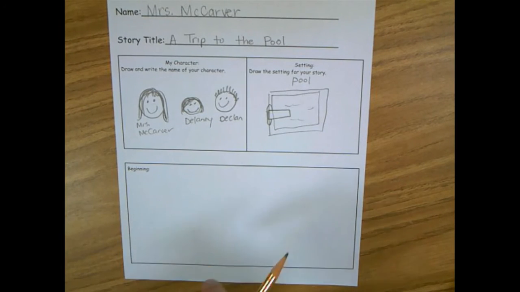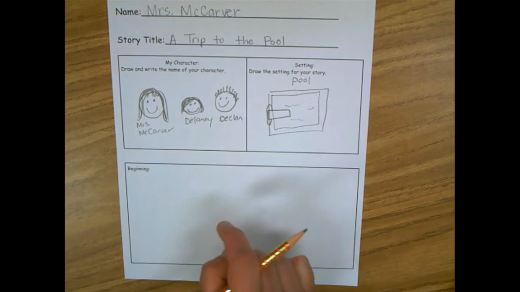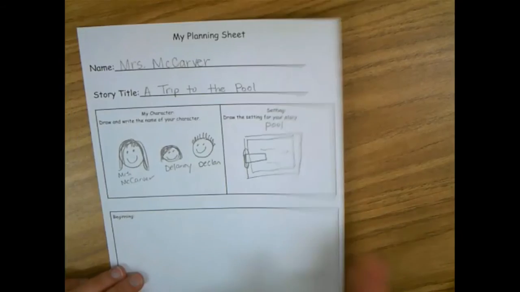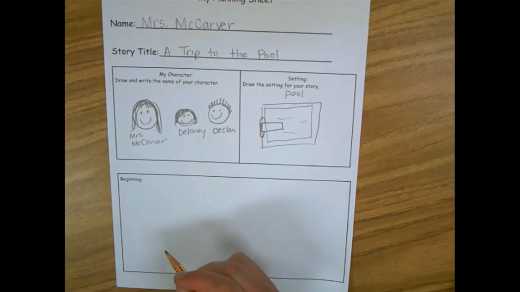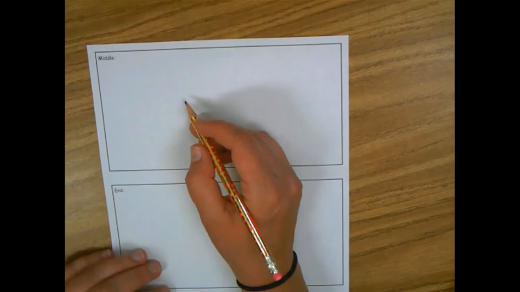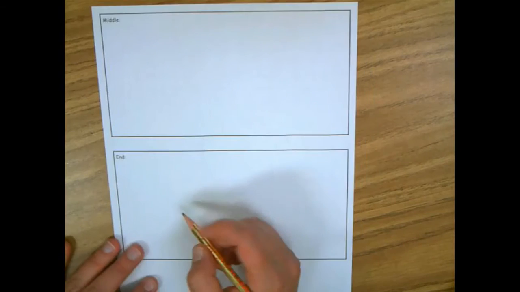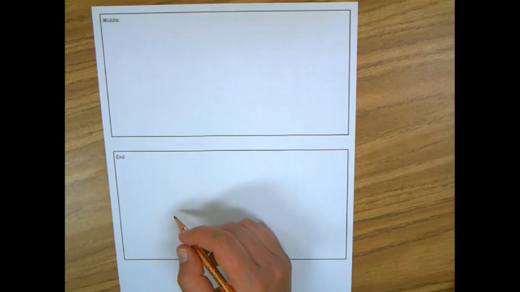Now I'm going to be planning my entire story in one day. So I'm going to think about what happened at the beginning, the middle, and the end. Okay, well, first, I'm thinking my characters will be swimming in the pool. And then, we rode our bikes to get to the pool. And then going off the diving board.